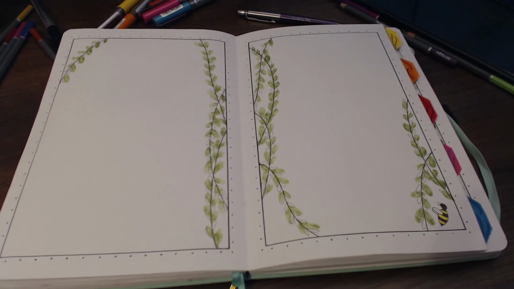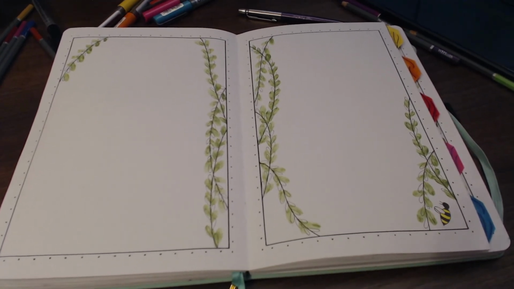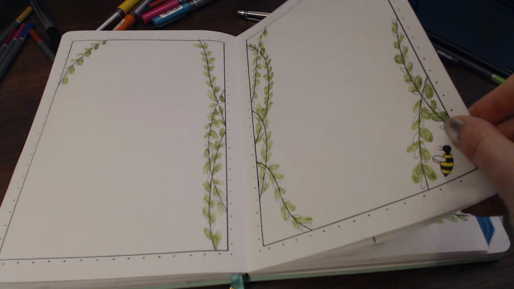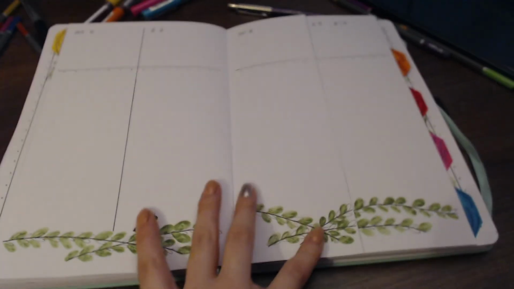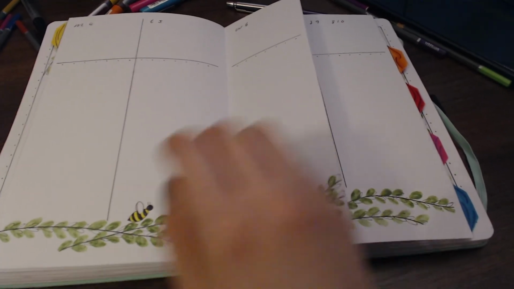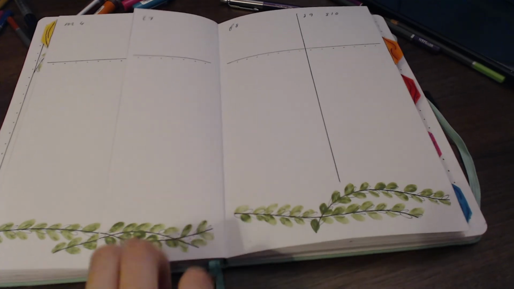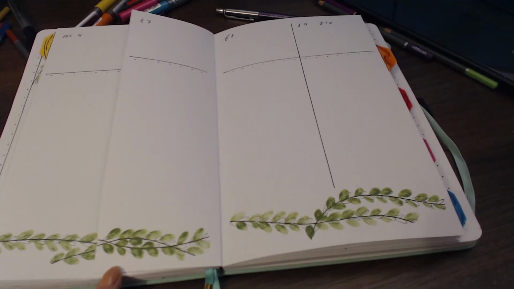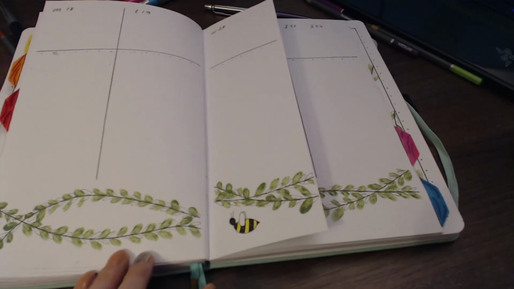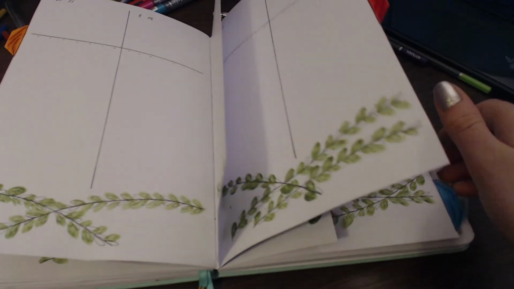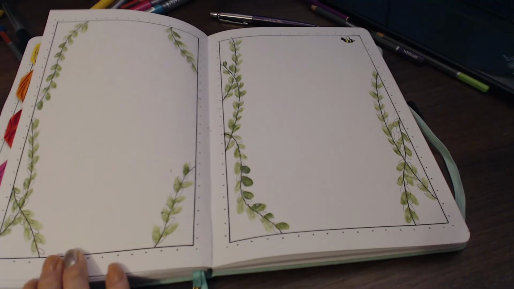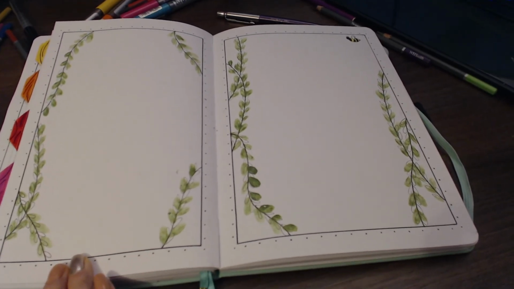So here I've just got my monthly and then my trackers, which are super simple, same as they always are. And my brain dump spread at the beginning of my weeklies, and then my reading tracker is at the end of my weeklies. And of course here you can see that every week had all these vines, and I had such horrendous hand cramp after doing all the black, but the bees look really cute, and overall I'm super happy with how it turned out.